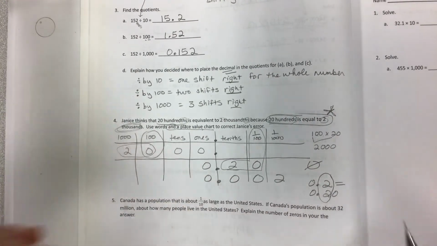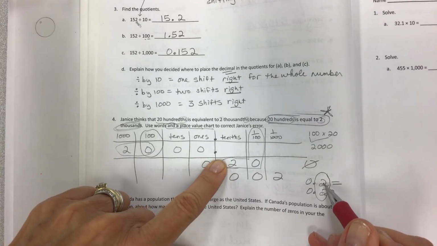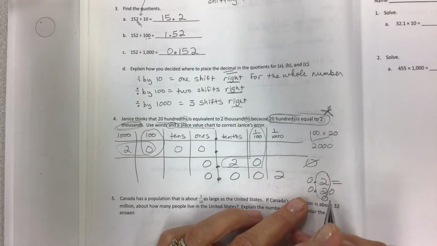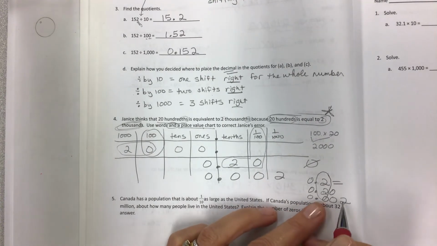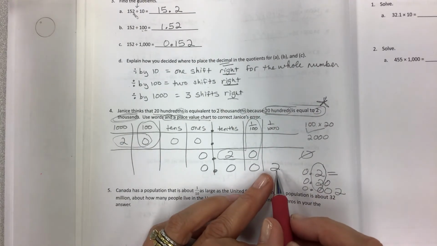So this 2/10ths is equivalent to 20/100ths, neither of which is equal to 2/1000ths. Okay, why? Because the 2 is way over here. It's in the thousandths place.